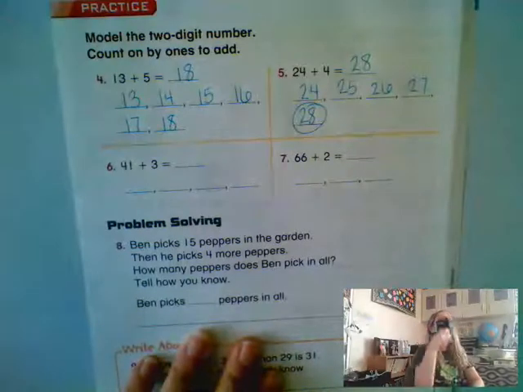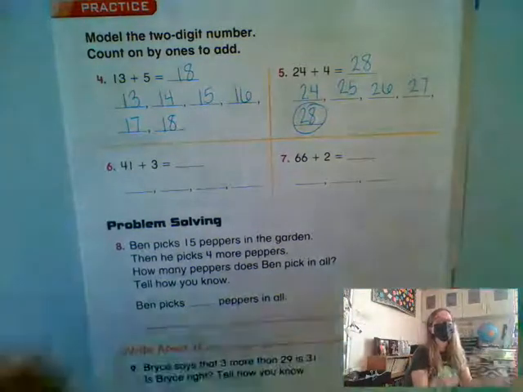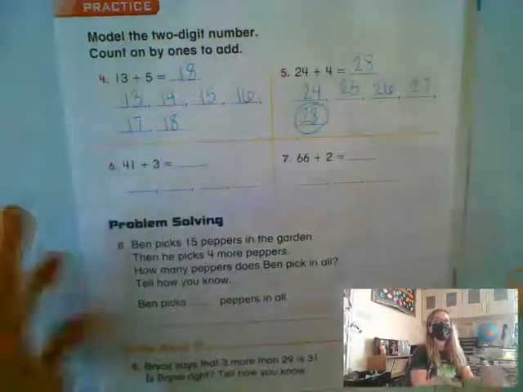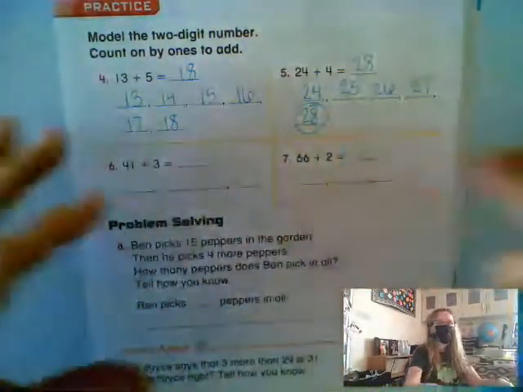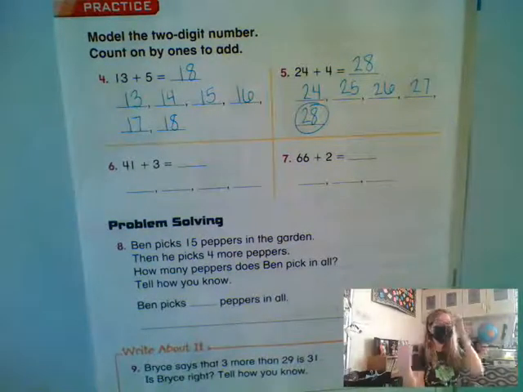Again, this part will take place in your brain. But right now, we're writing it down. And I keep telling you that just so that you understand. Because it's our first time doing it, we're writing it down. But eventually, we'll get to just doing it in our brains, counting on in our brains.